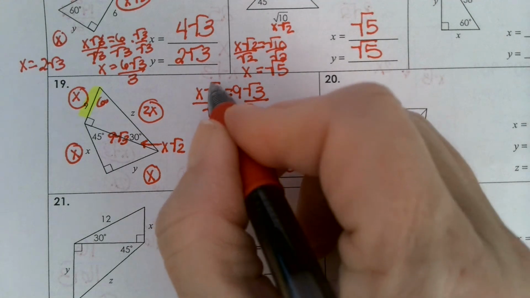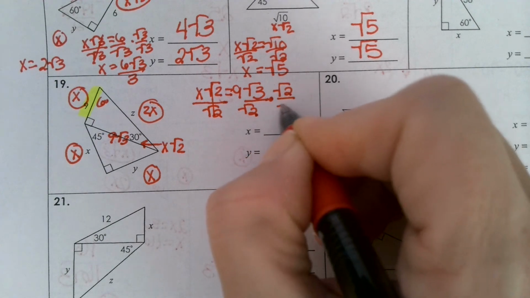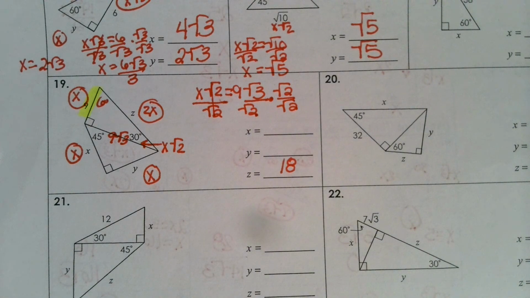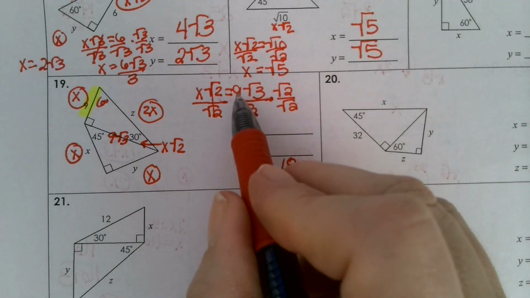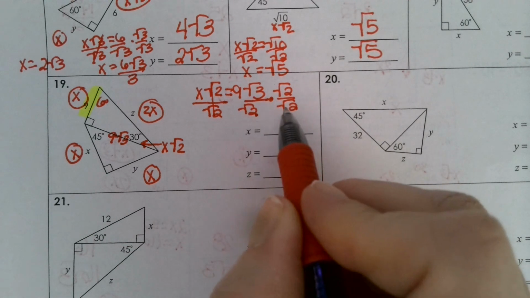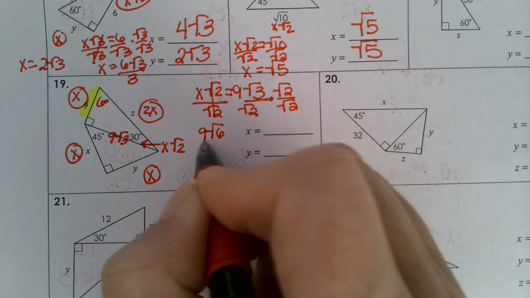Which means, now that that's gone, I have to multiply by radical 2 over radical 2. You guys might want to have a piece of notebook paper out while you're doing your worksheet. Just depends on if you can squeeze all this work in. This is going to be 9 radical 6 over 2.